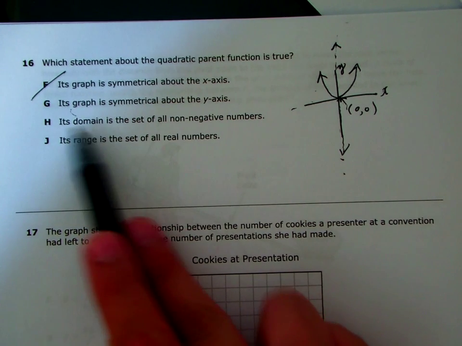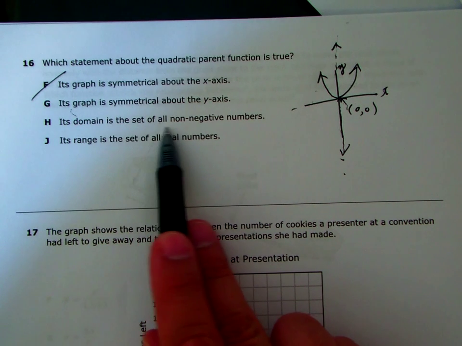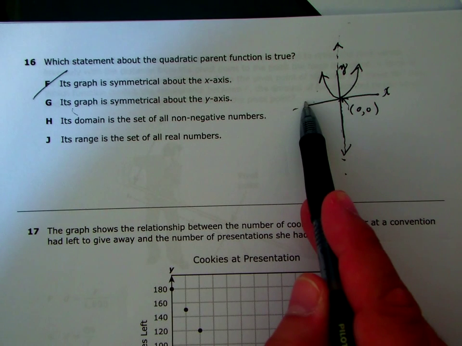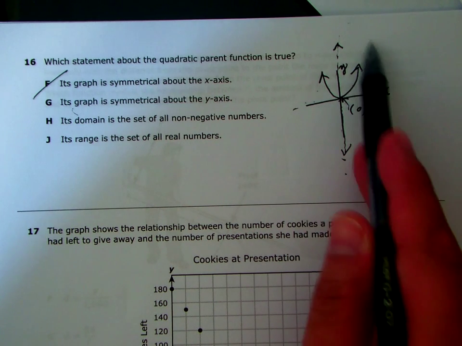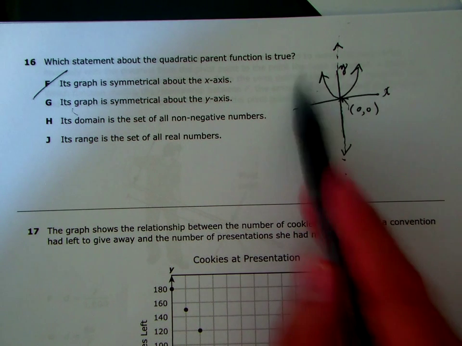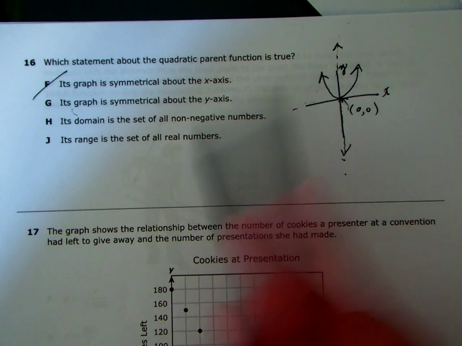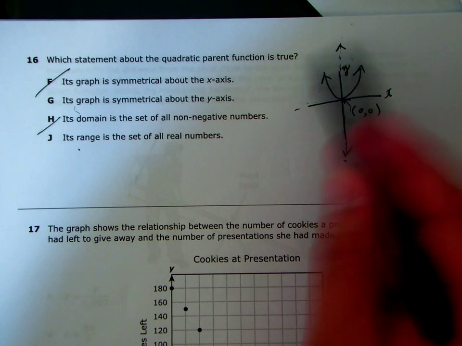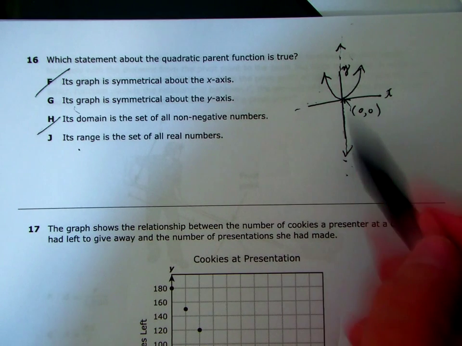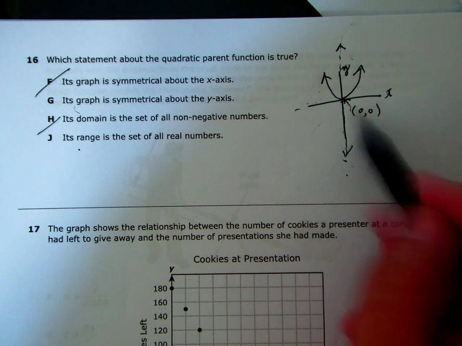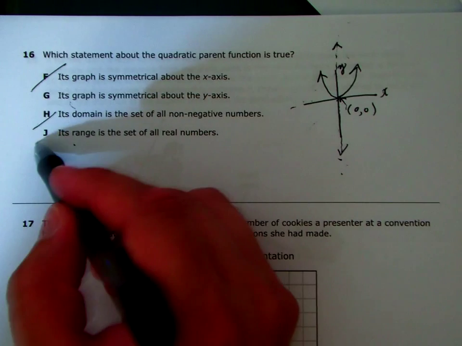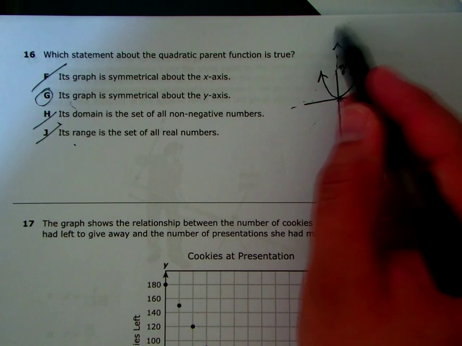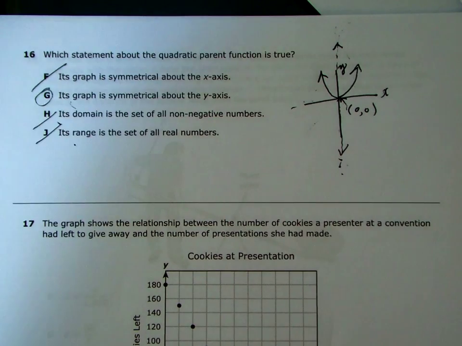Is the domain the set of all non-negative numbers? Domain is x, right? No, because it's also over here on the x, so it's also negative numbers. So this H is wrong. Range. Is it the set of all real numbers? Up and down? There's nothing down here, so it cannot be all the range. So it's G. It cuts it down the middle, right?